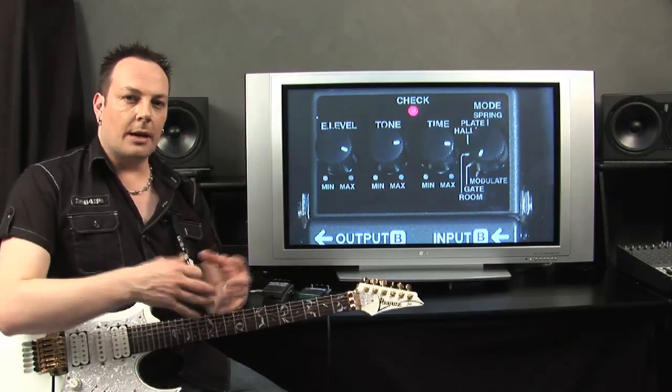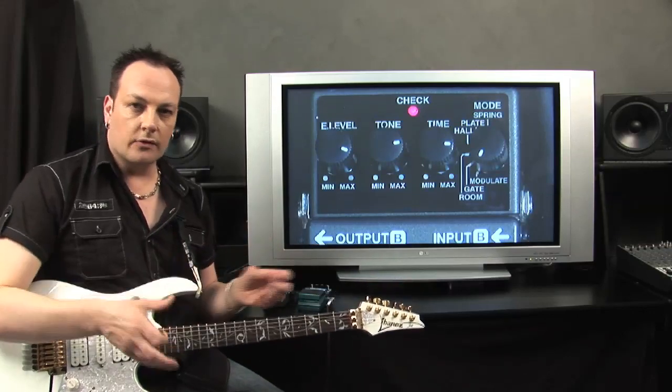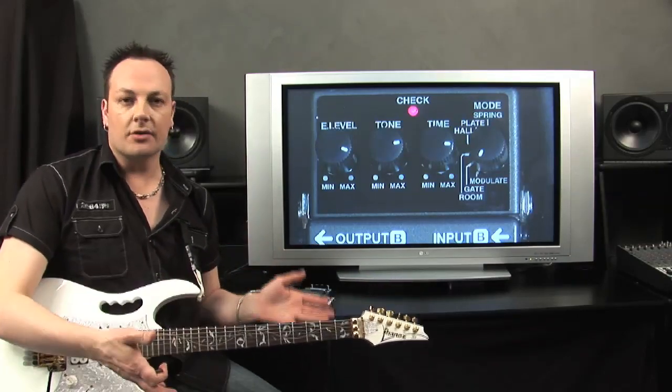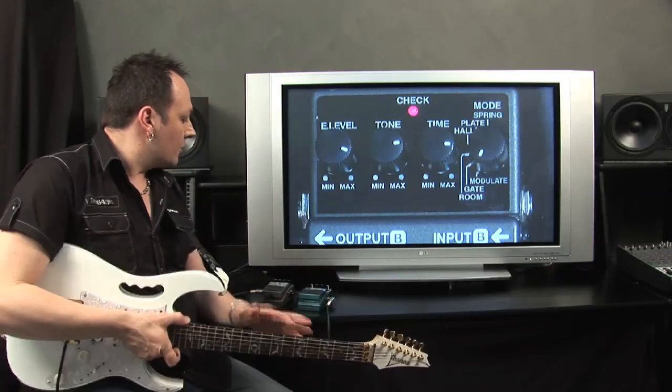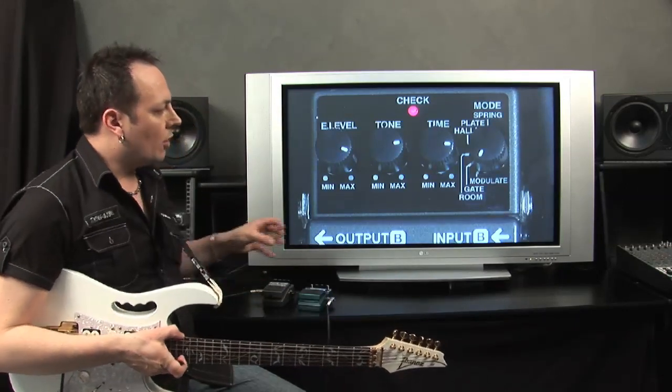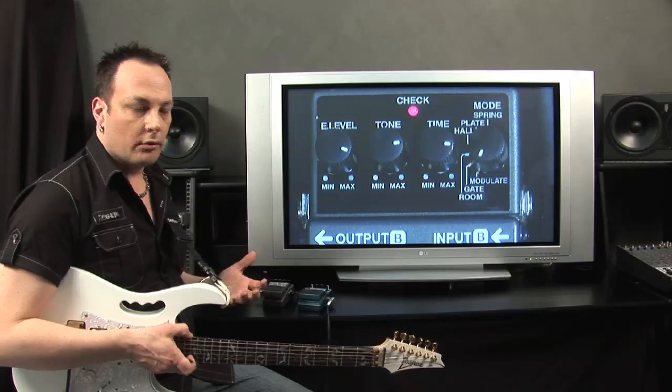So all of a sudden it's become this really beautiful ethereal type sound, almost like I'm playing in a cavern or a cave, something like that. So you've got a lot of control over the overall sound of your reverb from here.